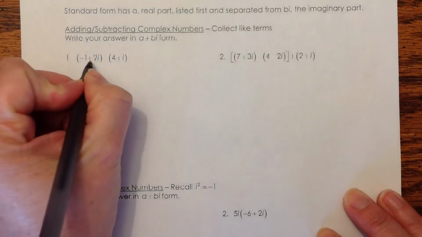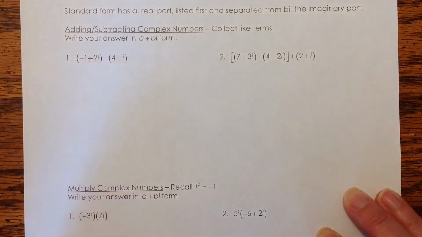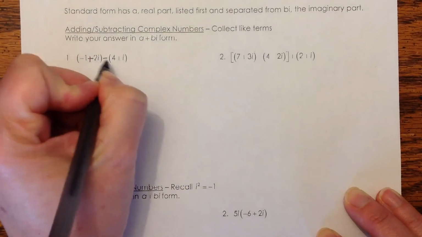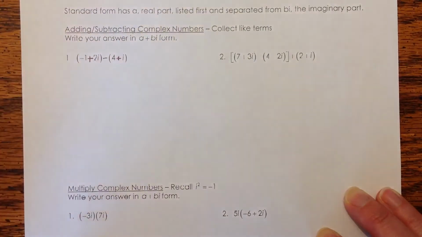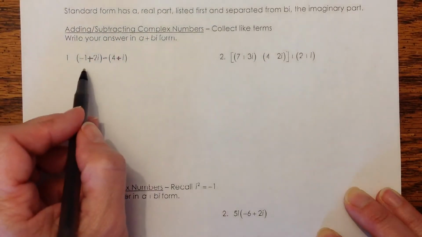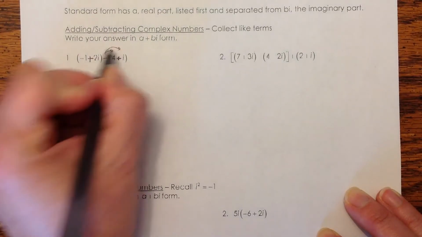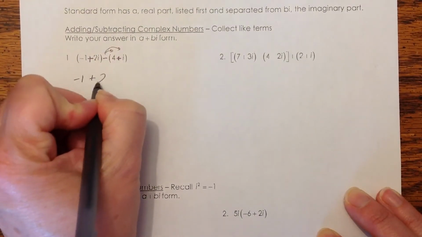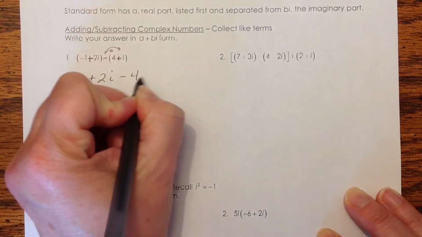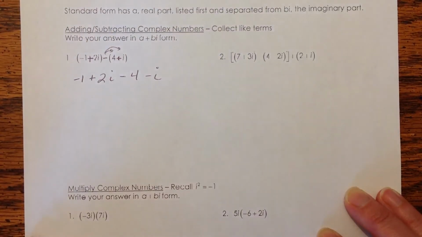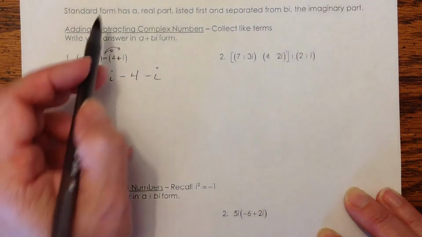So this is negative 1 plus 2i minus 4 plus i. So all I have to do here is distribute my sign. So I get negative 1 plus 2i minus 4 minus i. And then I combine like terms.